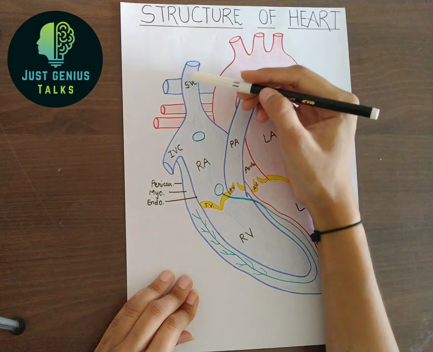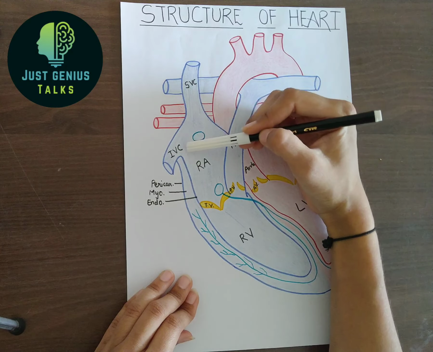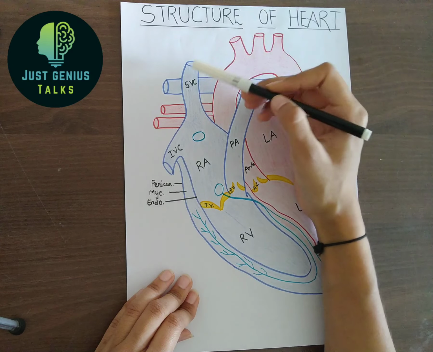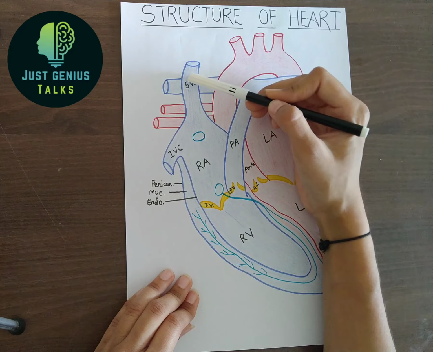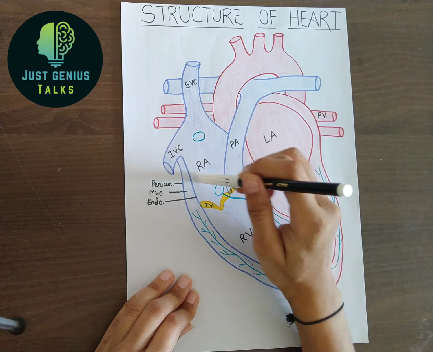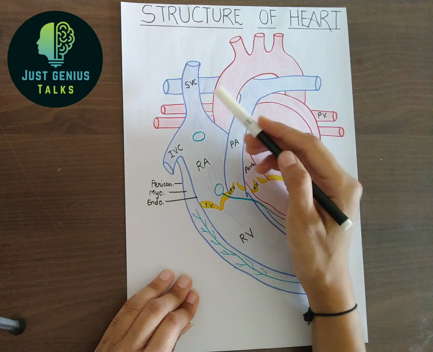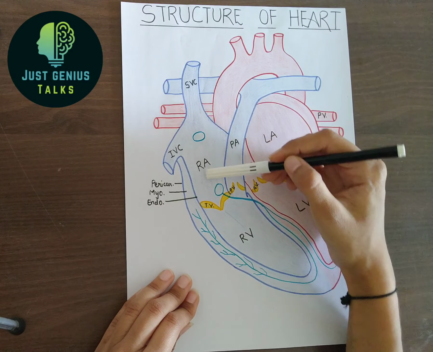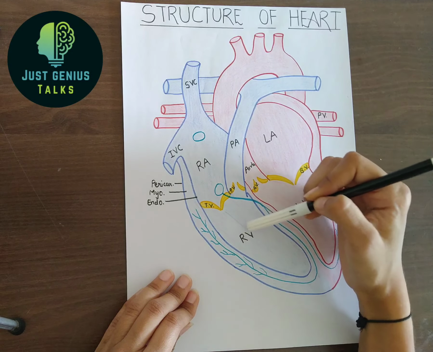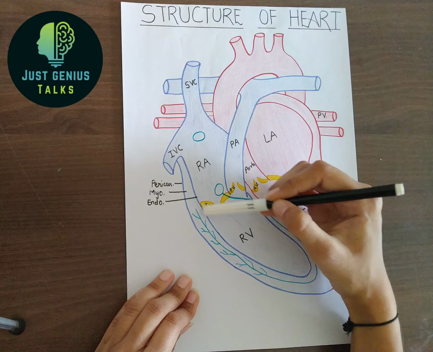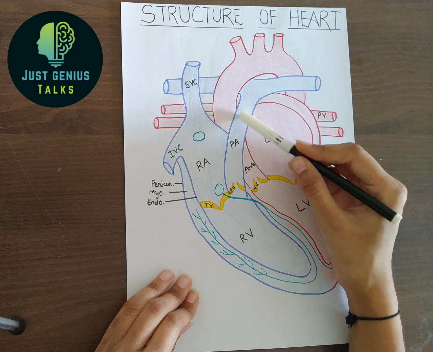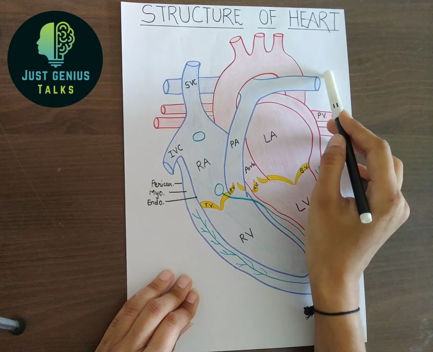Now, the inferior and superior vena cava collect the deoxygenated blood from the whole body, and it enters into the right atrium. This whole is deoxygenated blood. Then it enters into the right ventricle through the tricuspid valve and then goes into the pulmonary artery and into the lungs.